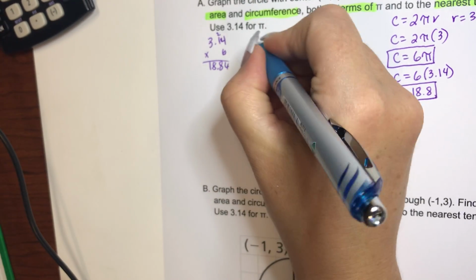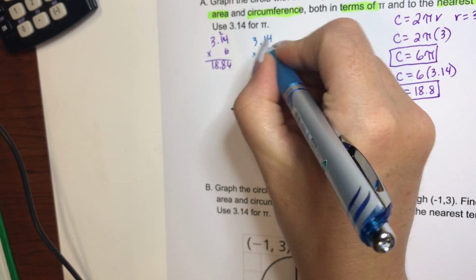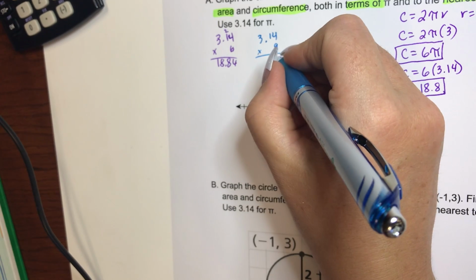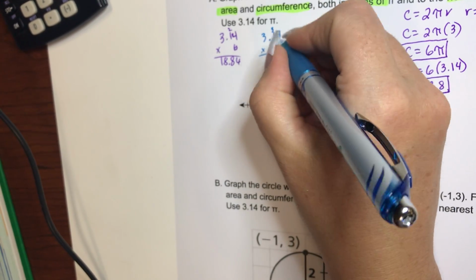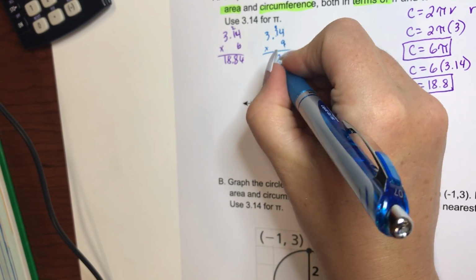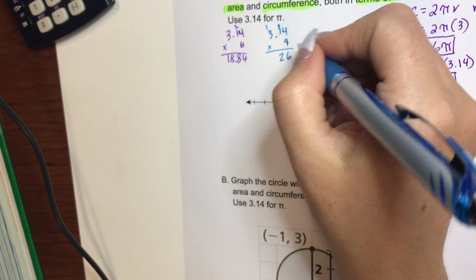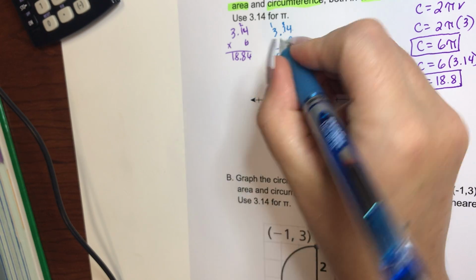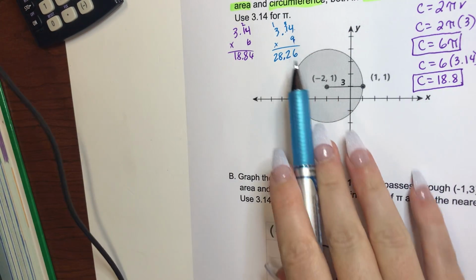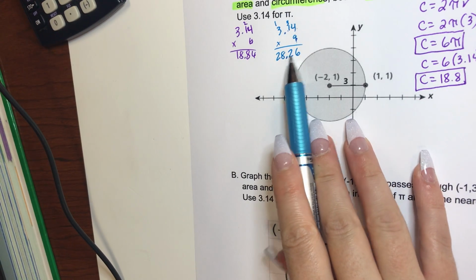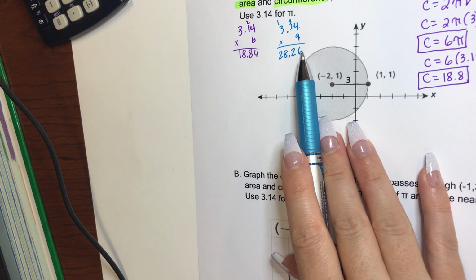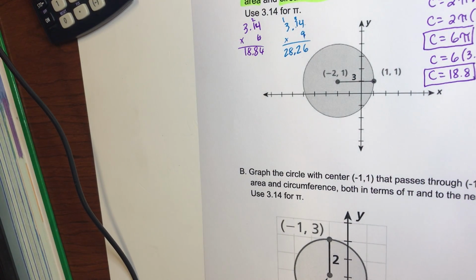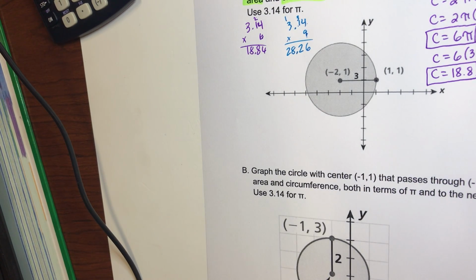So I'm going to take it over here. 3.14 times 9. 9 times 4 is 36, right? The 6 carry the 3. 9 times 1 is 9 plus 3 is 12, right? The 2 carry the 1. 9 times 3 is 27 plus 1 is 28. And then we count up the decimal places, and there's 2. So we have to round it to the nearest tenth, right? This is a tenth. Then we look at the hundredths place. This is a 5 or above, so it rounds that up to a 3. So our answer would be 28.3.